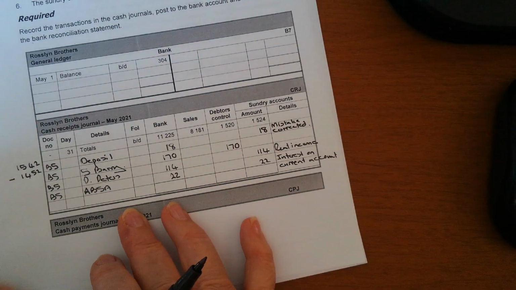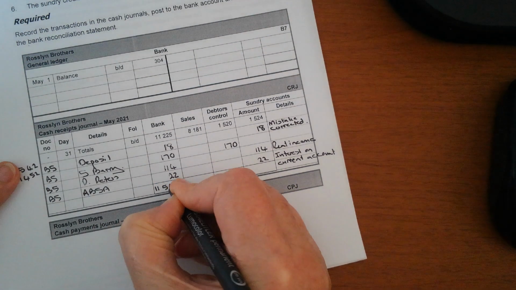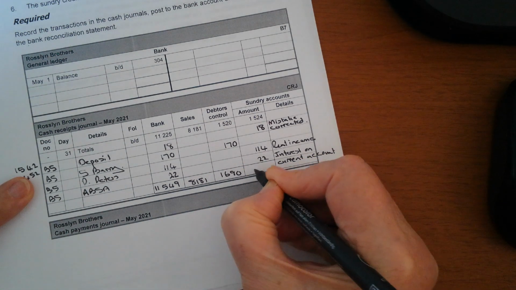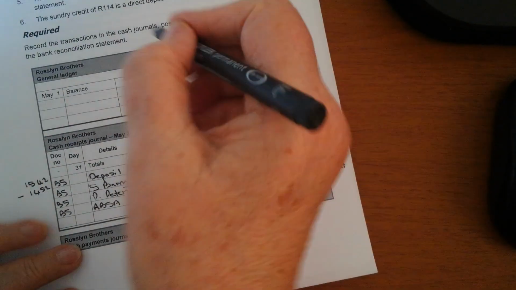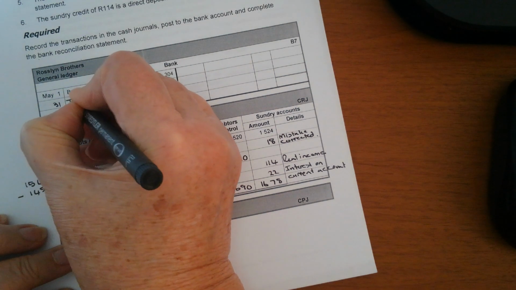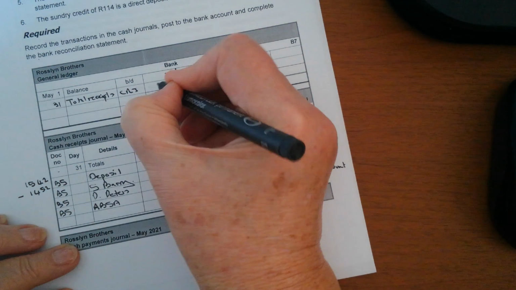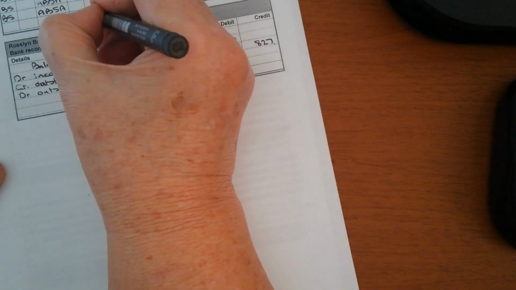Okay, so we will go to the beginning and we'll say, okay, now we have to add the amounts that were in the cash receipts journal, and that would give me 11,549, 8181, 1690, and 1678. So the amount that we received in our bank on the debit side is 11,000, and I will transfer that to the debit side of my bank account. Total receipts, cash receipts journal, and it is 11,549.